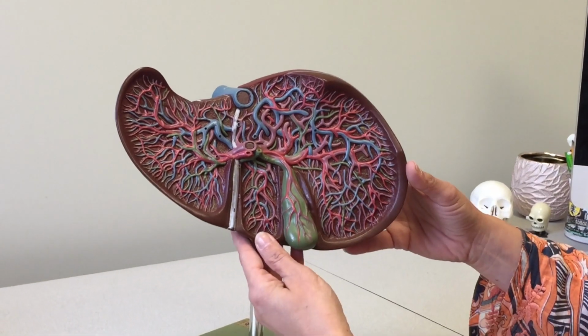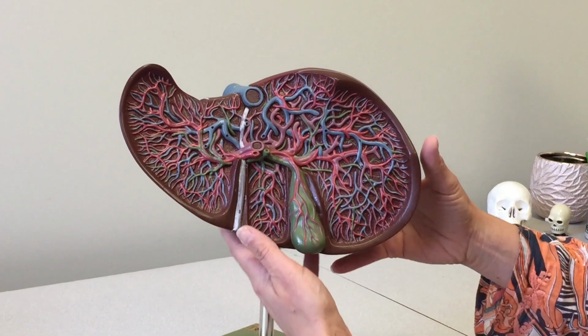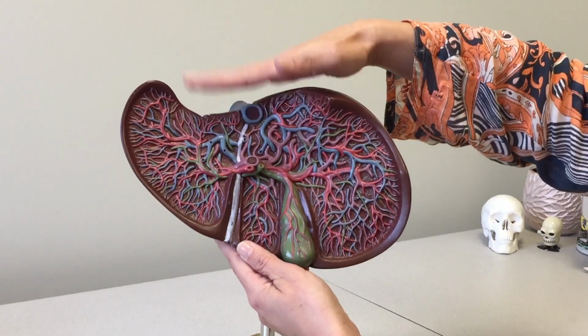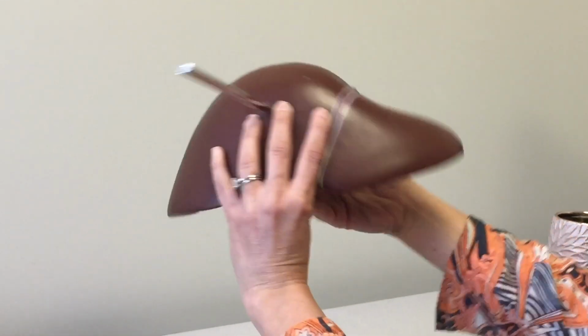Okay, so here we have the liver model. Now this is how it stands on the stand, but this is not how it's in your body. So this actually is the inferior view of the liver. This would be posterior, this would be anterior. So let me show you what it looks like when it is in your body.